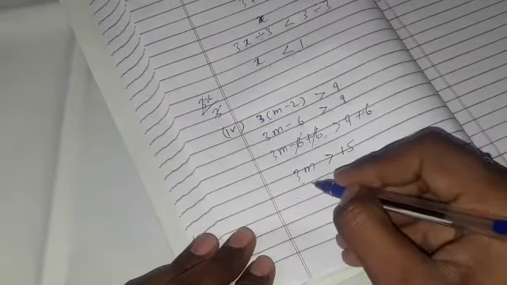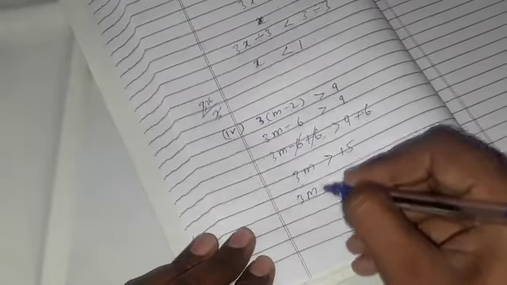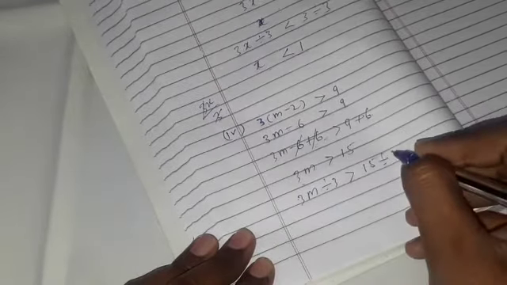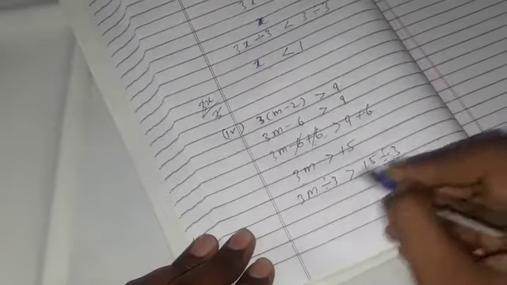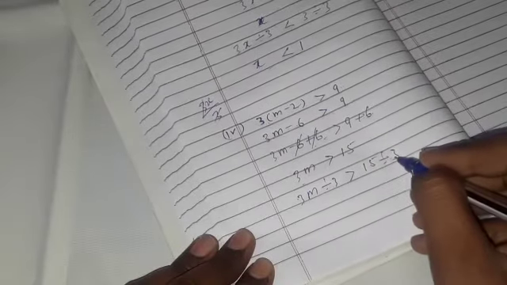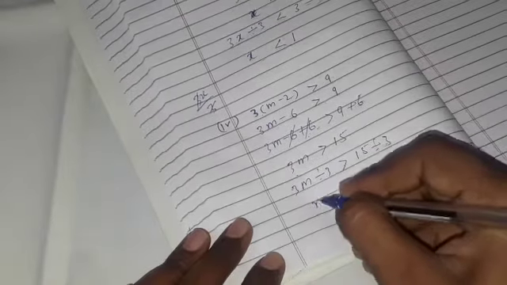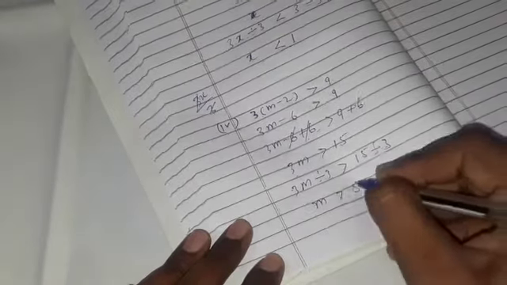So dividing both sides by 3, now we can get 3m divided by 3 is greater than 15 divided by 3. If you divide both sides by the same positive number, no change in the sign. So it's very important class. m is greater than 5.